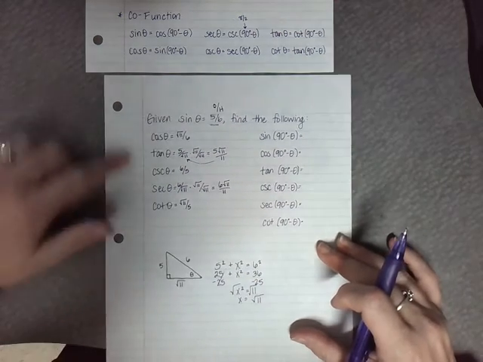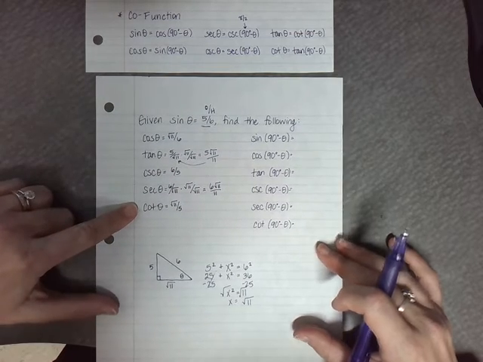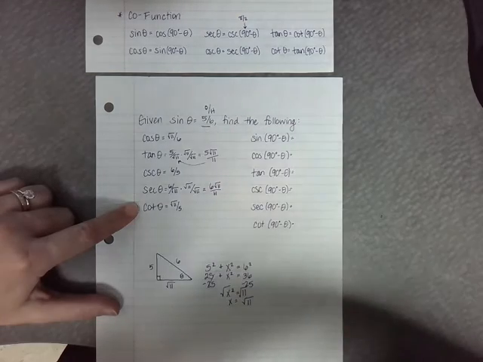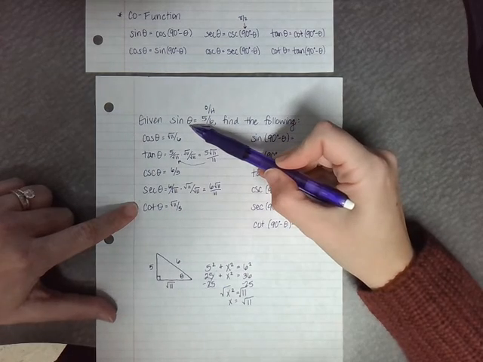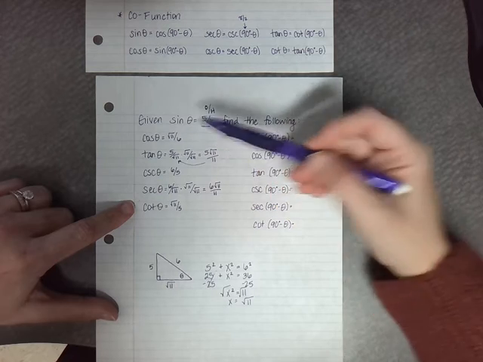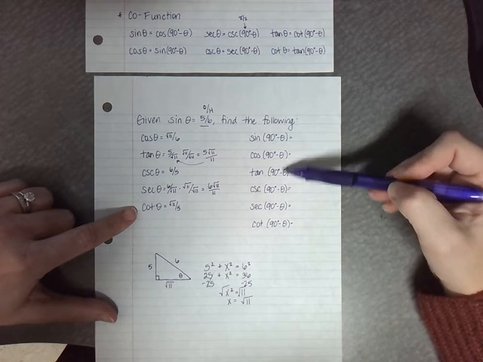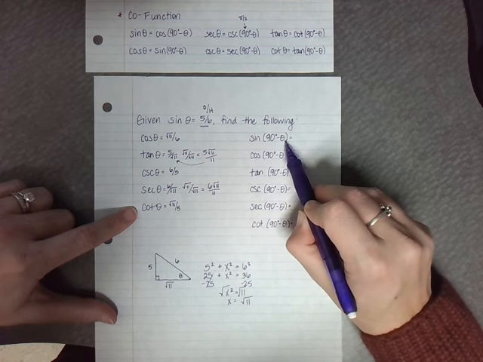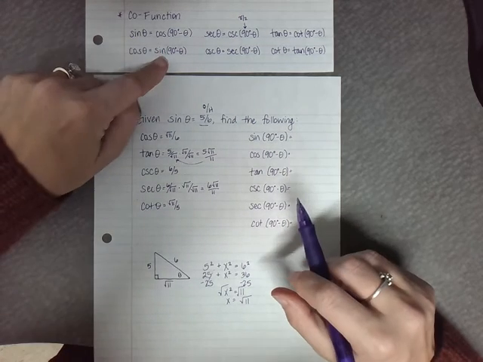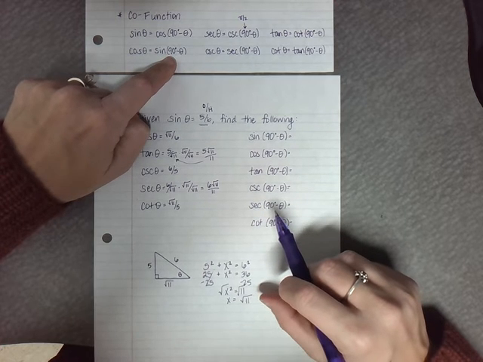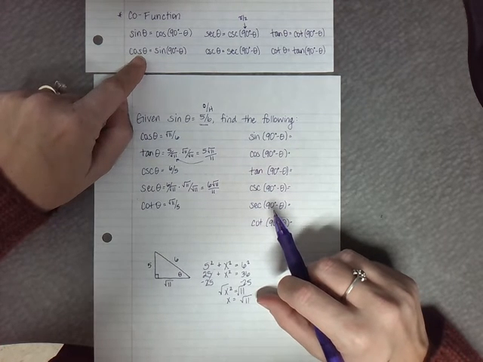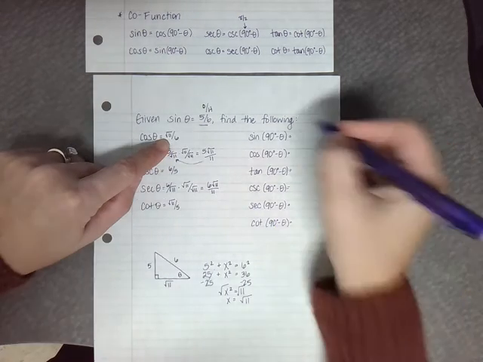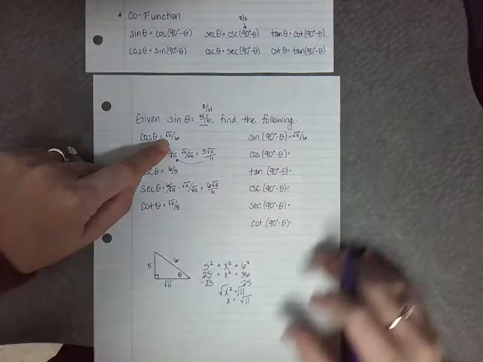Okay, so now that you have your 6 basic trig ratios, now we want to find the trig ratios for the complement of whatever theta is. Remember, theta is unknown. Theta could be any angle smaller than 90. So now we're going to find our complements. If we're wanting the sine of 90 minus theta, if you look at your identities, the sine of 90 minus theta is the same as whatever the cosine of theta was. We've already found the cosine of theta right here as square root 11 over 6. So that's our answer.